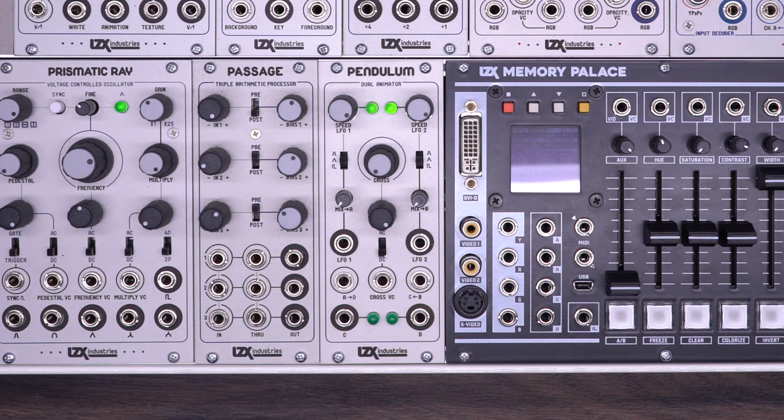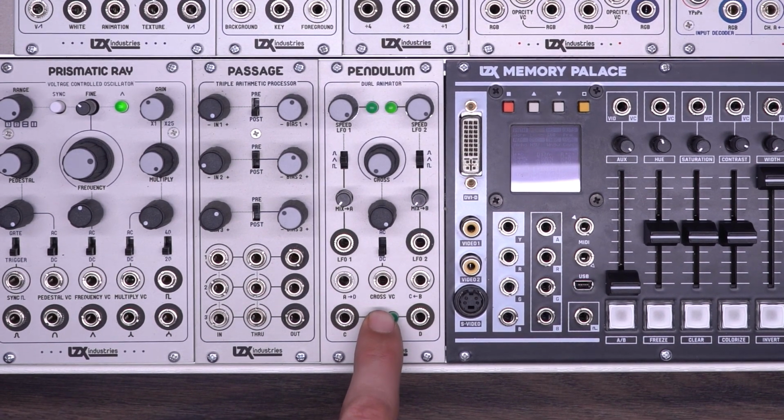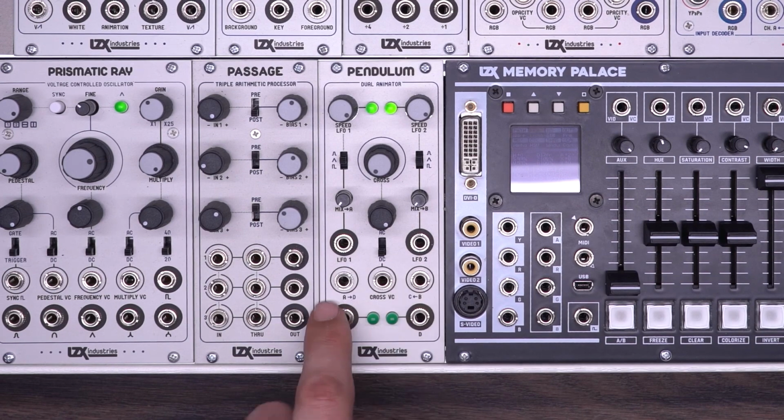The LZX Pendulum consists of two LFOs and a full bandwidth crossfader. This allows you to crossfade different inputs all the way up to full video rates. It also allows you to input a voltage control signal, again up to video rates, to crossfade the two signals.